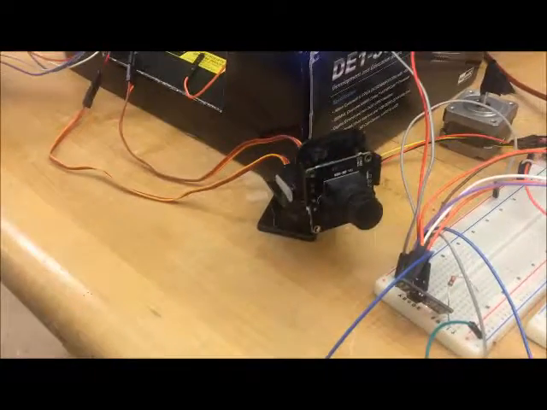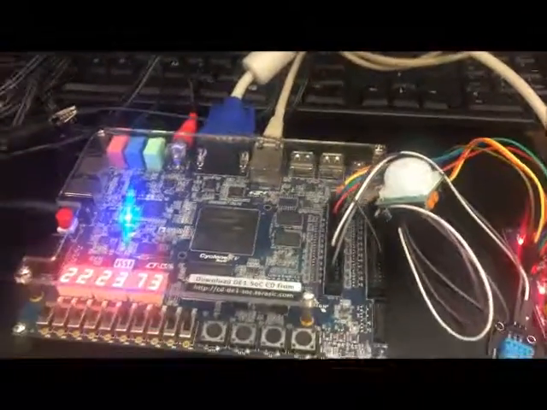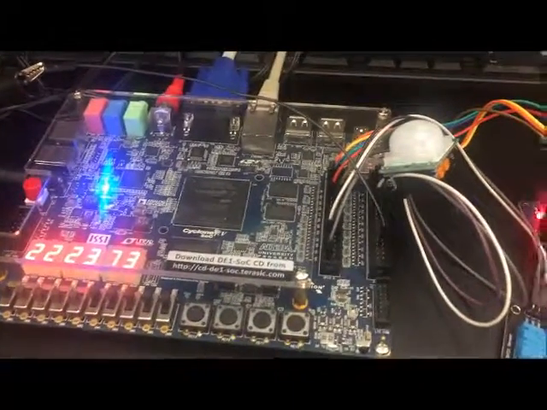For the camera module, it's sending AV signals to the IPJ board, and the IPJ board decodes the signals and encodes them again to VGA output so that we can see it on the monitor.